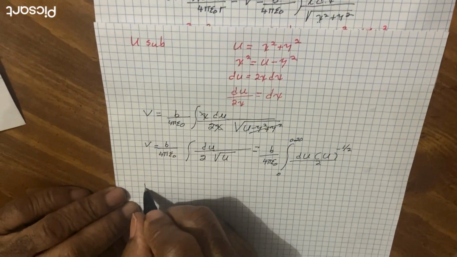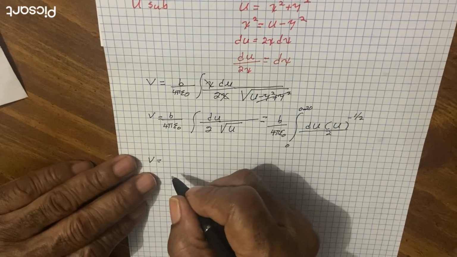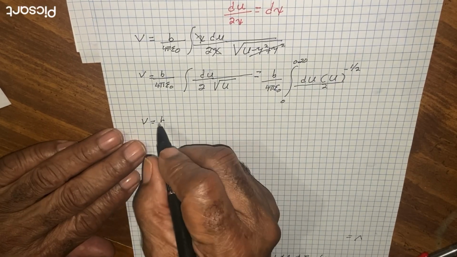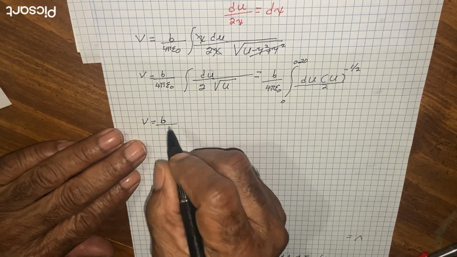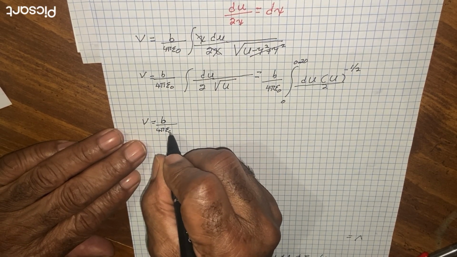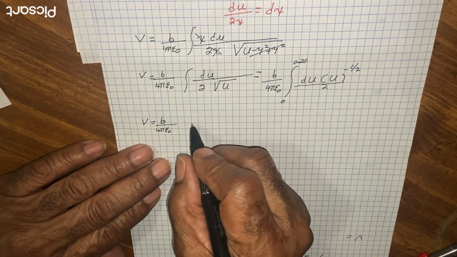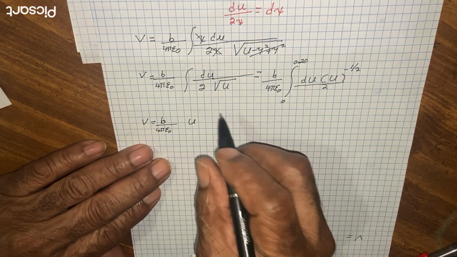So V is equal to b over 4 pi epsilon naught. That's u.